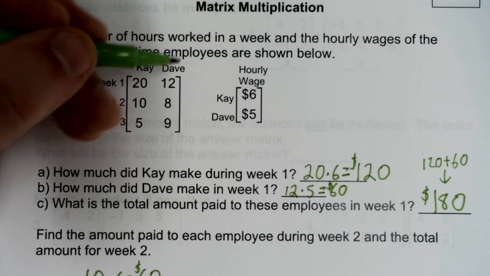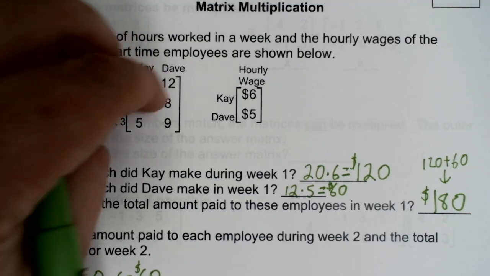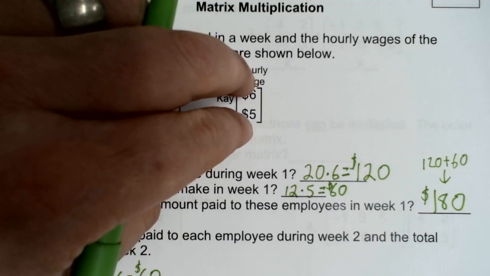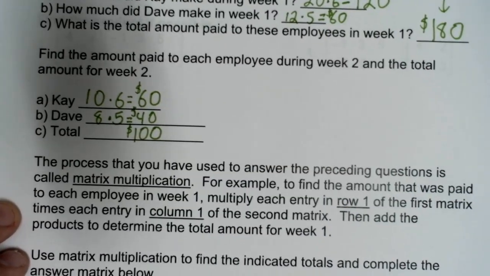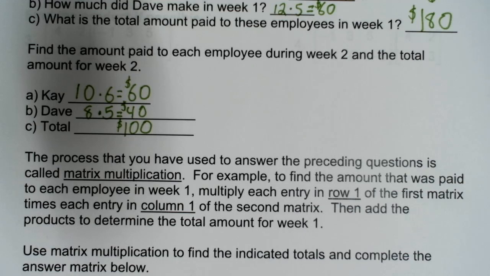I did 20 times 6, 12 times 5. So we're not going straight down like this and this here. Whatever's here gets flipped on its side and multiplied down. Then we added the products to determine the total amount for week 1.